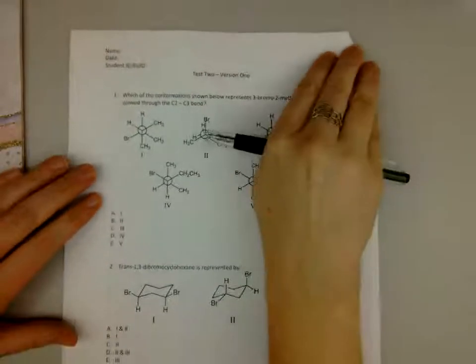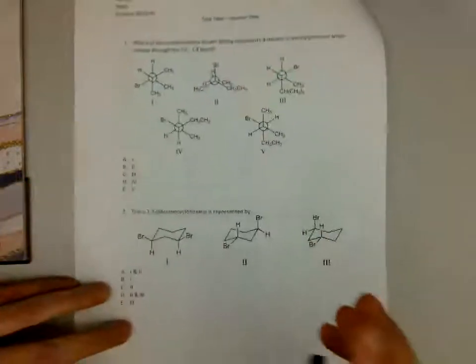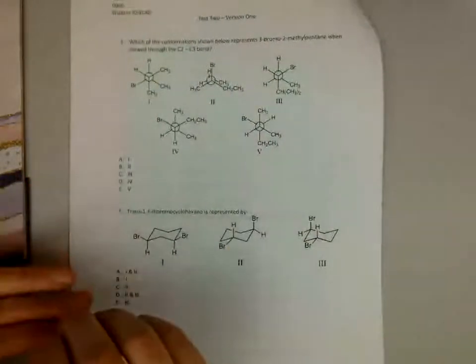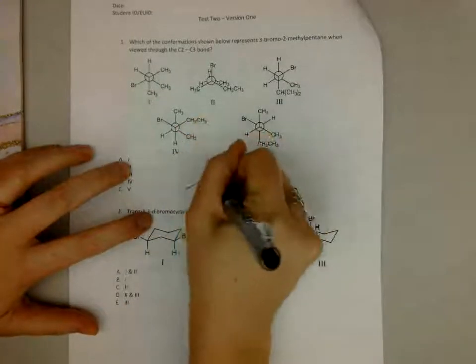Okay, here are the solutions to exam 2. I'm just going through version 1. The versions are very similar, just with the questions changed around. So, for question 1, which conformation shown below represents 3-bromo-2-methylpentane when viewed through the C2-C3 bond?